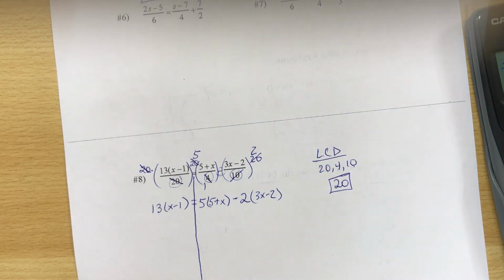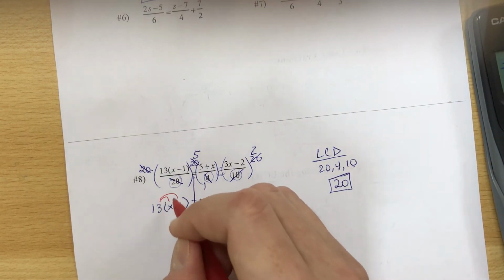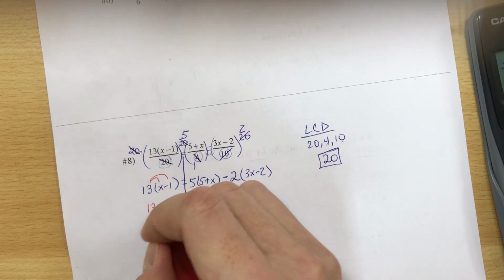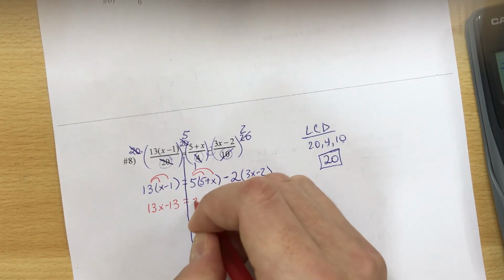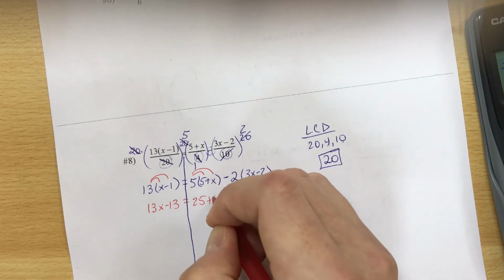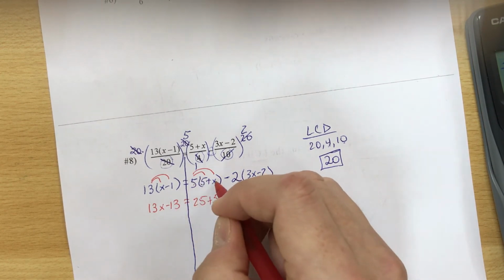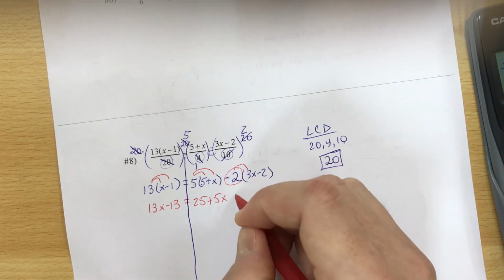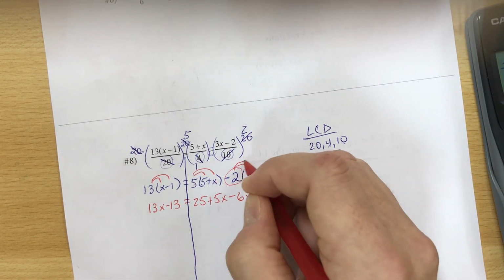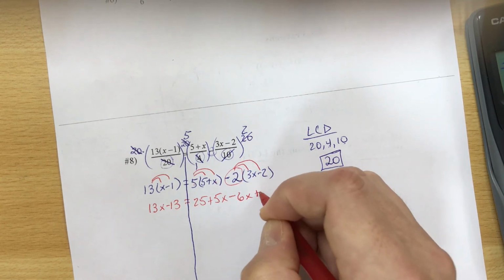Okay, let's distribute. So we've got 13x minus 13 equals, that would be 25 plus 5x. Don't forget to multiply the second term. And then now this is a negative 2, so that's minus 6x. Negative times a negative is a positive.